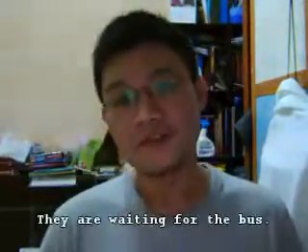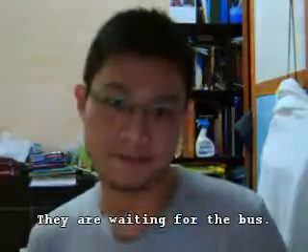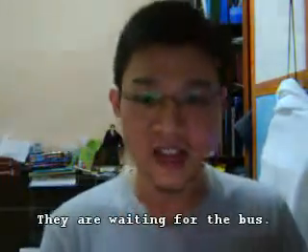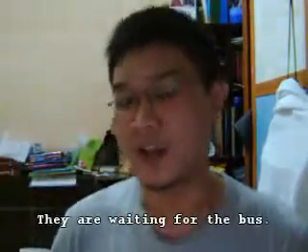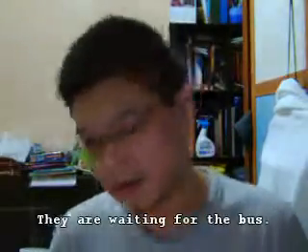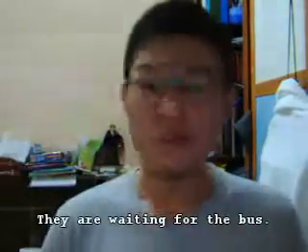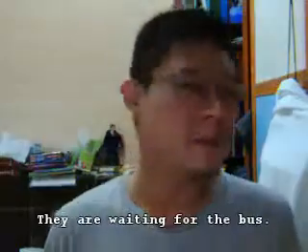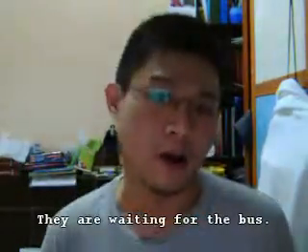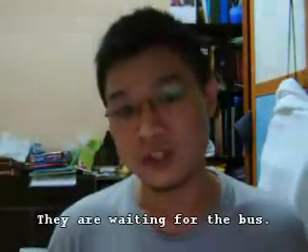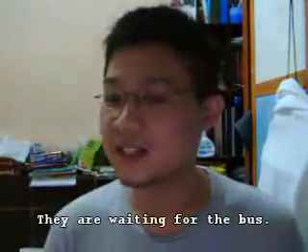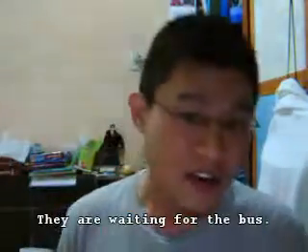Sentence number 1. They are waiting for the bus. Now, the sentence "they are waiting for the bus" denotes that they are still currently waiting for the bus. Until when? We do not know. Maybe 10 minutes from now, maybe 5 minutes, or even 10 years from now. We don't know. But what is for sure is that the waiting for the bus is still incomplete. They are still standing there and they're still waiting for the bus.